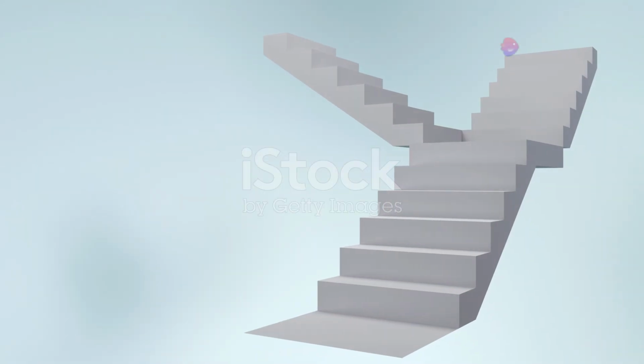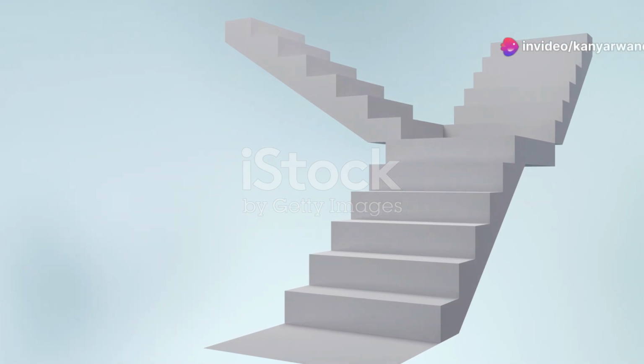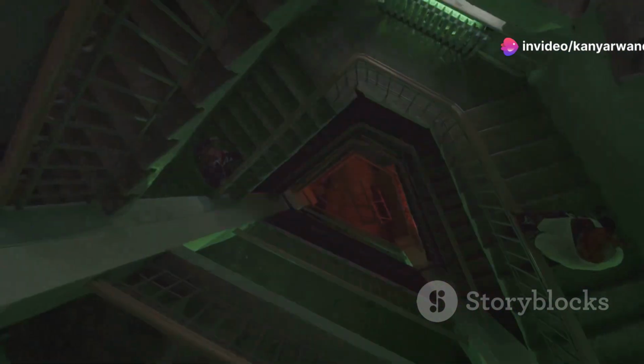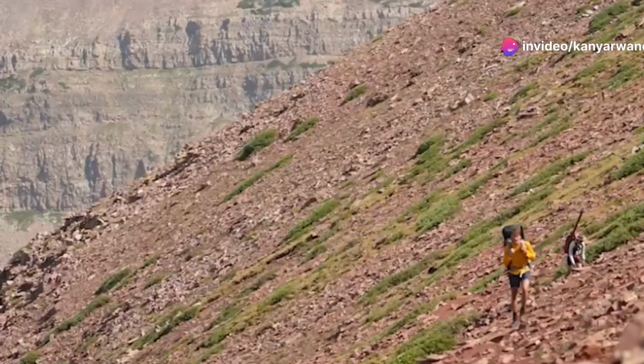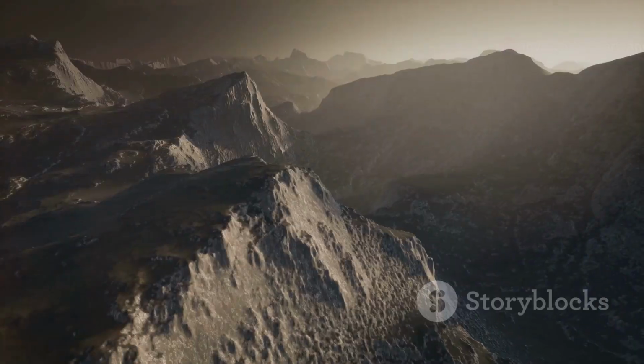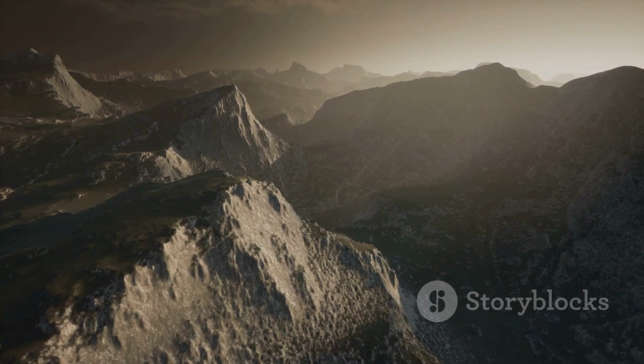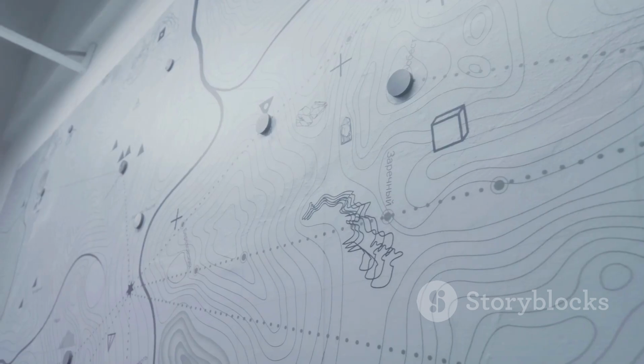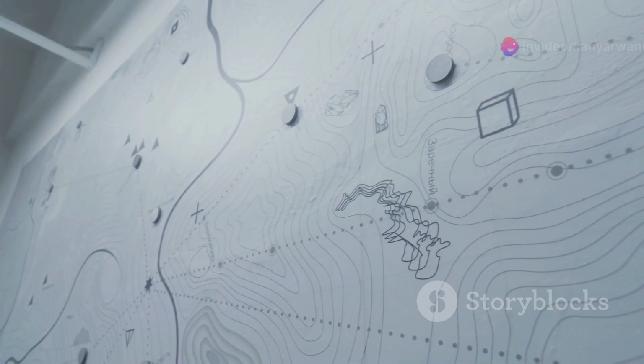Think of a staircase. Each step represents a different elevation. As you climb the stairs, your elevation increases. Similarly, as you move from a valley to the peak of a mountain, your elevation also increases. Elevation is typically measured in meters or feet.